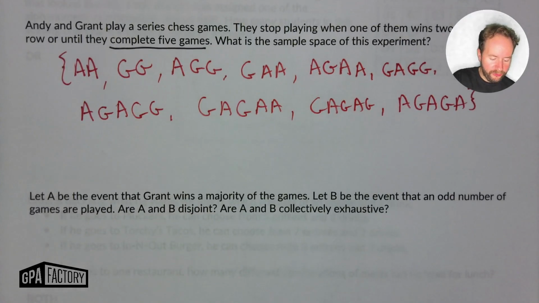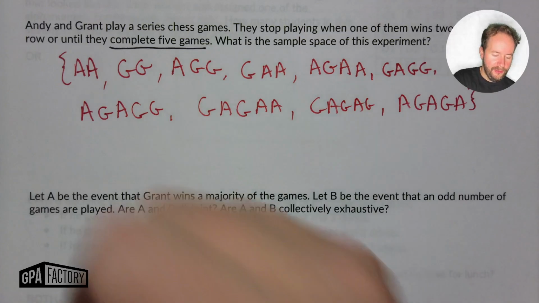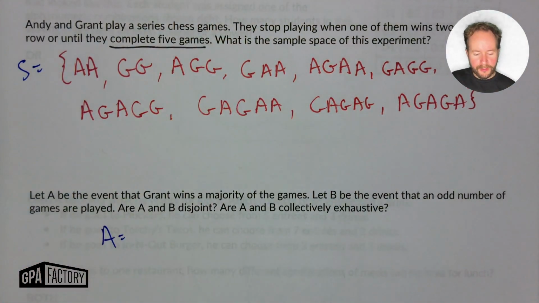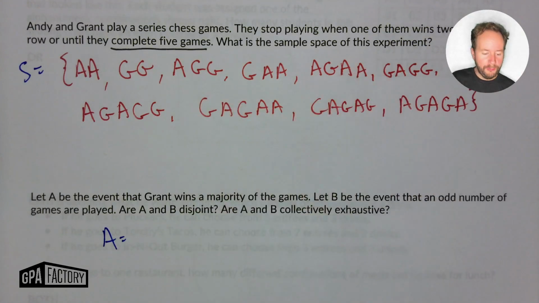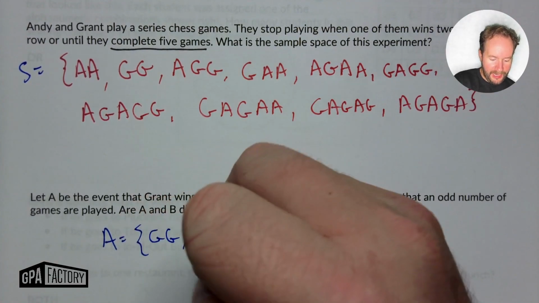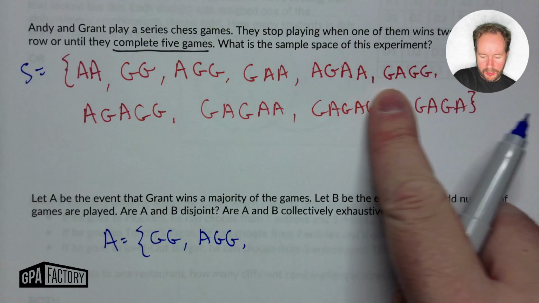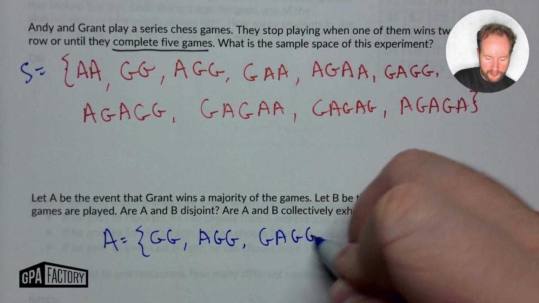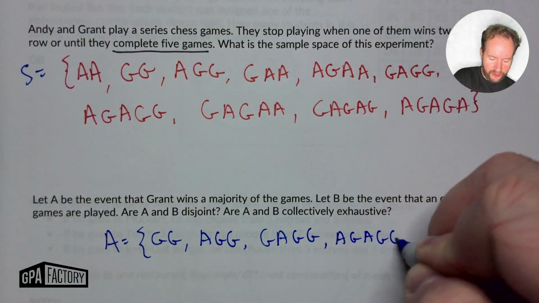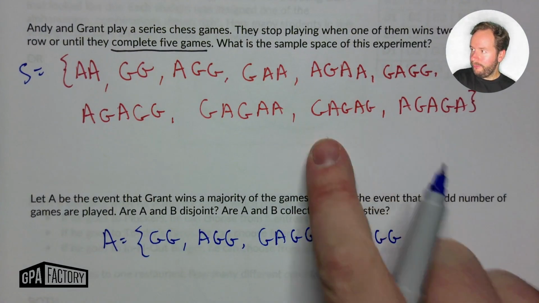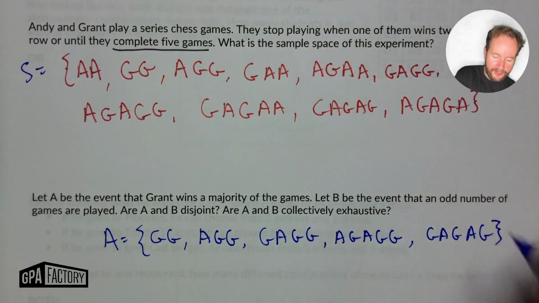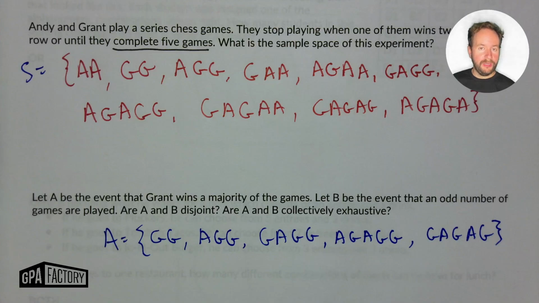Let's talk about A, the event that Grant wins a majority of the games. All that means is I want you to create a set called A, and from the sample space above, we'll call the sample space S. From the sample space above, write down all the ones where Grant won the majority of the games. So set A would be GG, AGG, GAGG. Grant wins the majority of the games here, so AGAGG. And lastly, we've got GAGAG. Okay, these are all cases where Grant won the majority of the games.